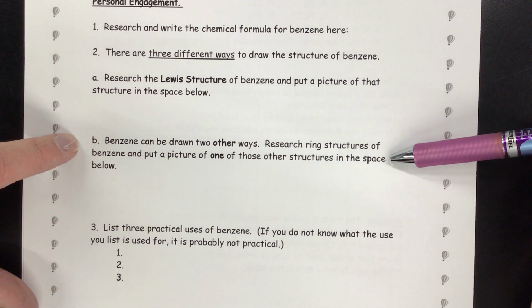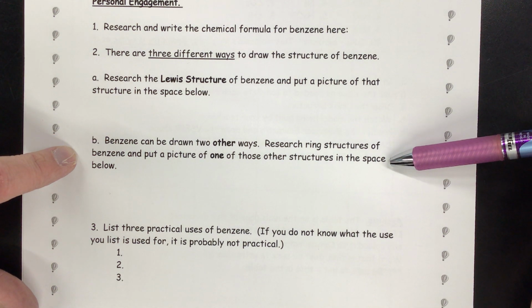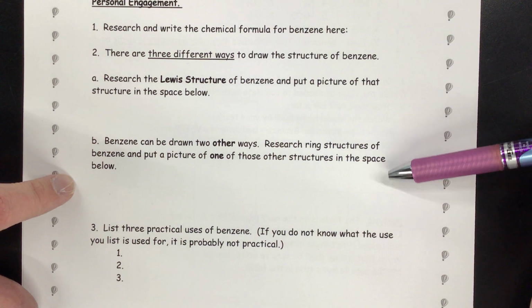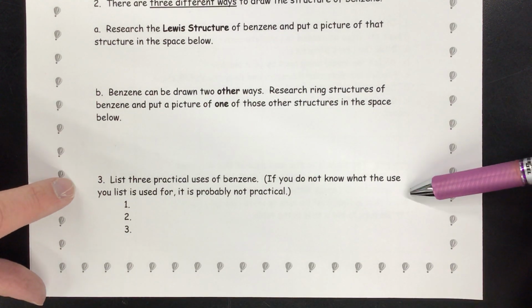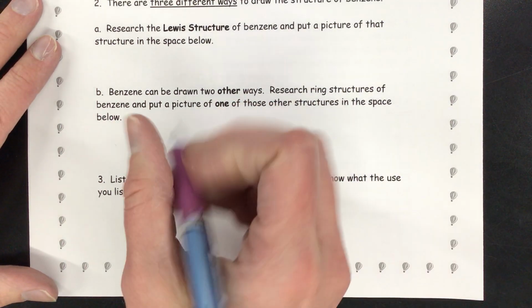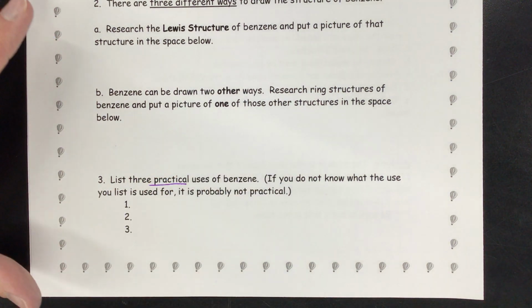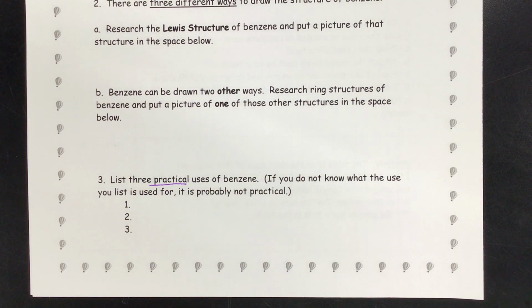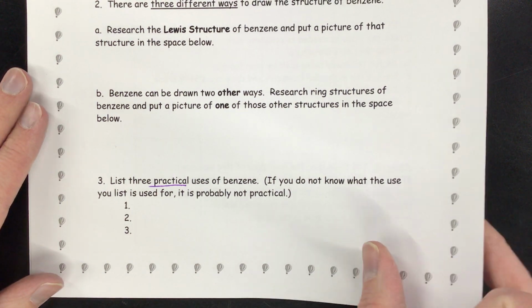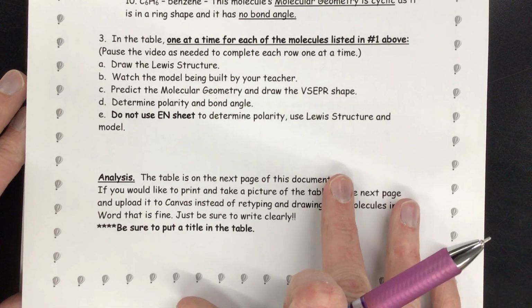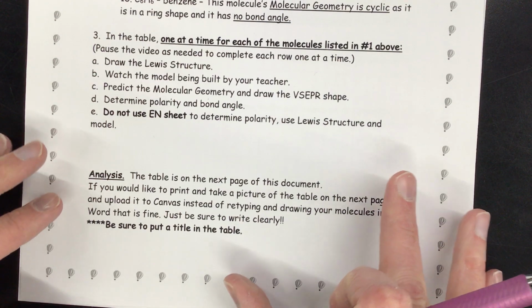Benzene can be drawn 2 other ways. Research ring structures of benzene and put a picture of one of those other structures in the space below. Then you're going to list 3 practical uses for benzene. In other words, if you don't know what it is, it's probably not practical. So make sure that you understand what these things are. Okay, so pause the video and do that, and then meet me back here.